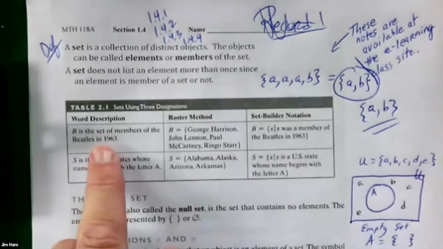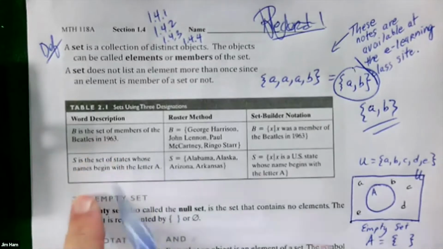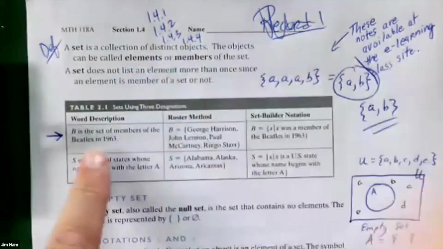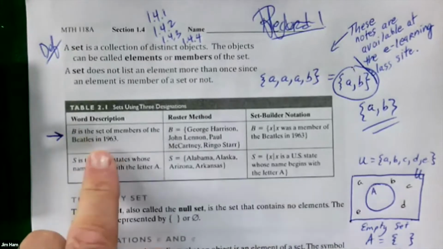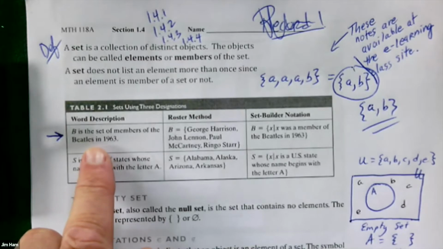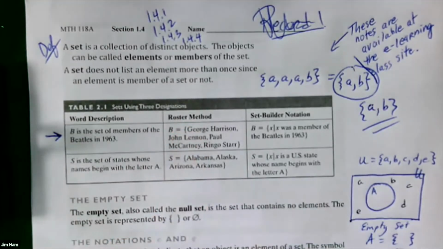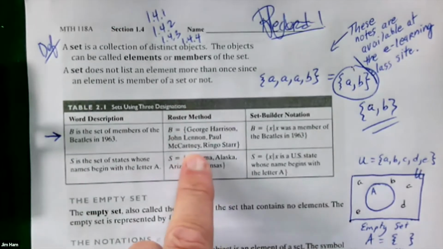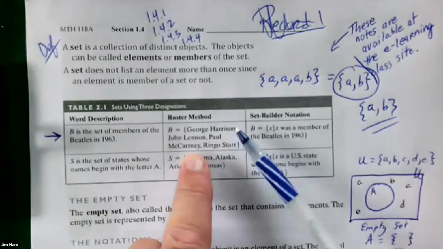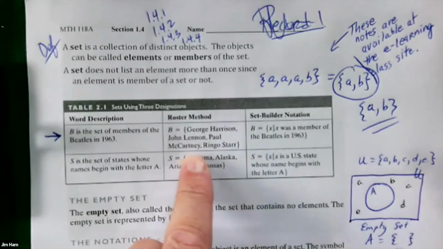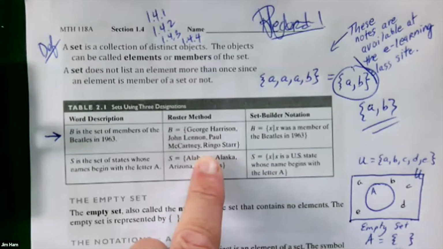We can describe a set in words, and as you go along each one of these rows, there are different ways to describe a set. The first one is just to say the name of the set in words. Describe it as a sentence. B is the set of members of the Beatles in 1963. Now the roster method, just like when I see my class roster, all of you are listed. In set notation, if you're going to do the roster method, then you're going to list all of the elements. And the elements in this case are the 4 Beatles: George Harrison, John Lennon, Paul McCartney, and Ringo Starr, each separated by a comma.